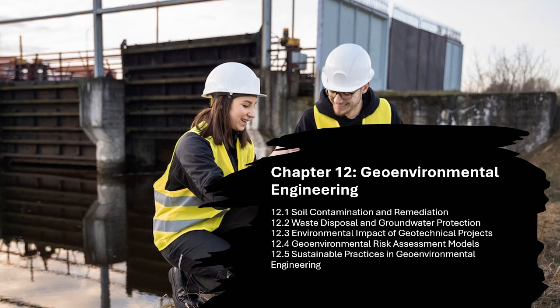12.3.2.5 Noise and air quality control. To mitigate the impact of noise and air pollution, geotechnical engineers use various strategies. Noise barriers. Installing physical barriers, such as sound walls or tree barriers, to reduce noise levels in residential areas.